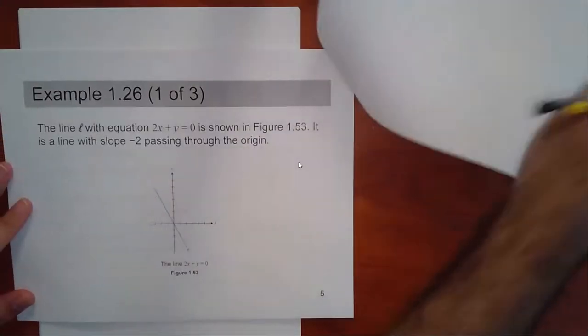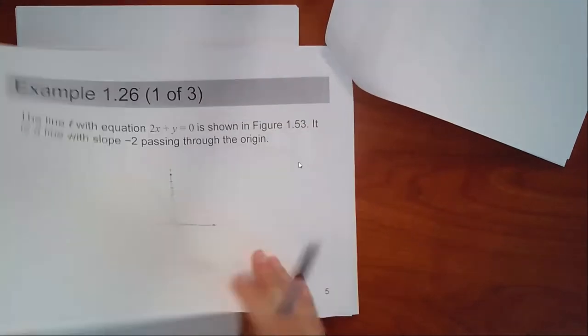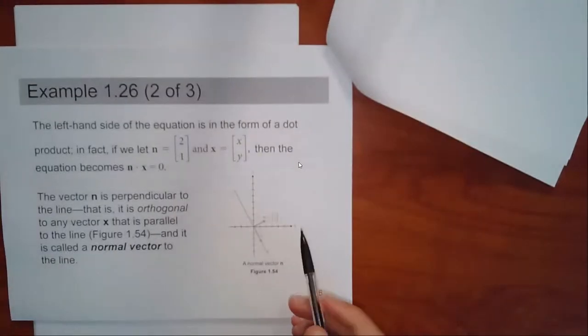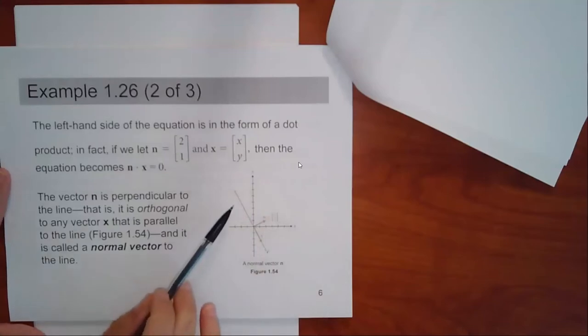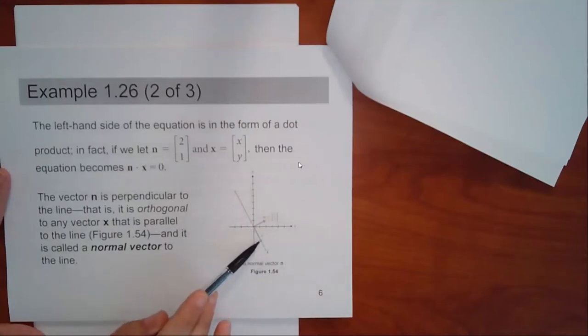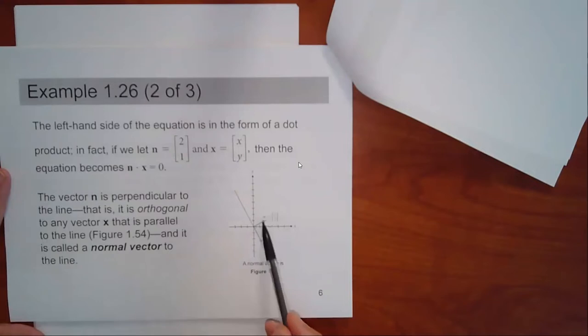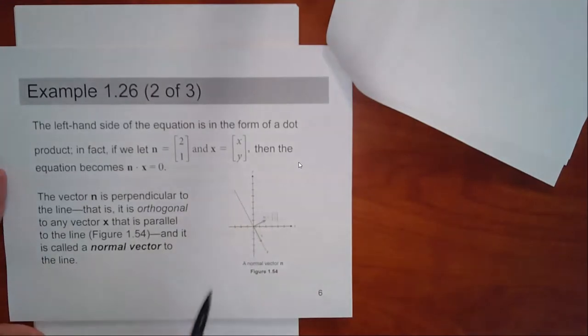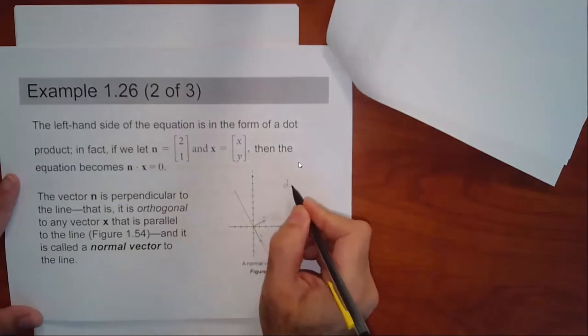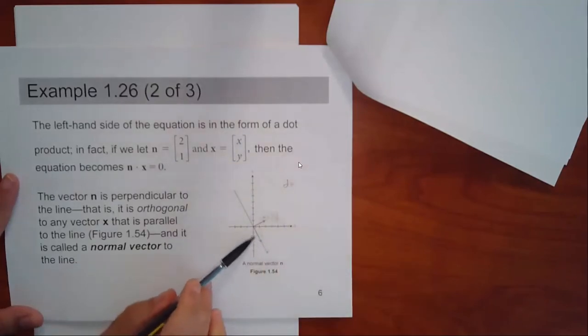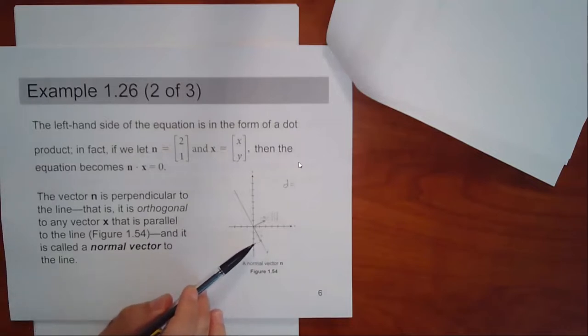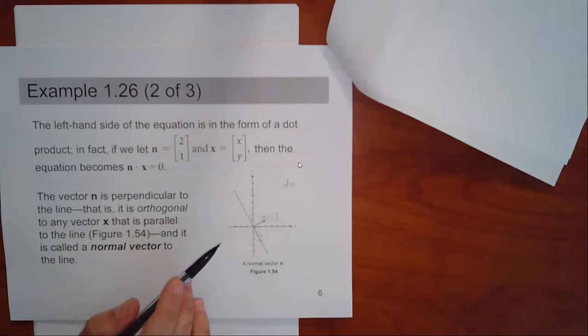So for example, that's what we need to know. Here's a line, and here's the vector x. We need to know there's a vector called the normal vector. It's always going to be perpendicular, or orthogonal, to the vector x. And there's another vector called d, which is the direction vector for the vector x. You check that when we do the example, because now they just explain that to you.